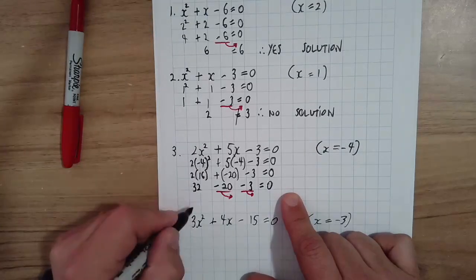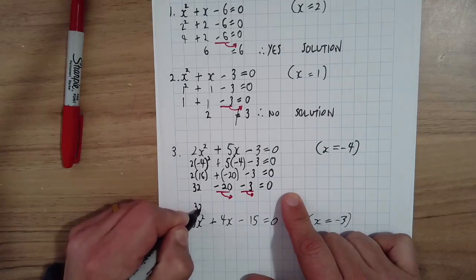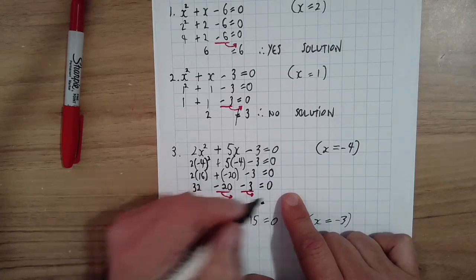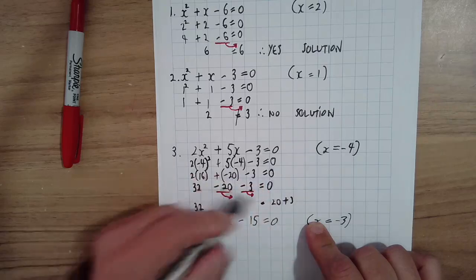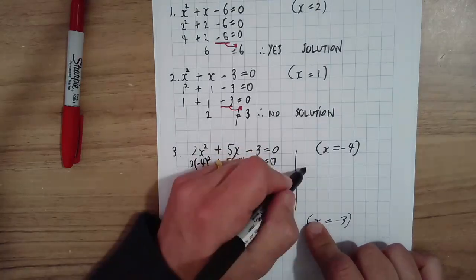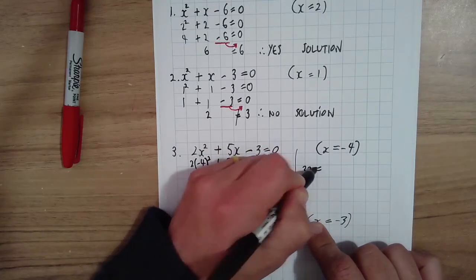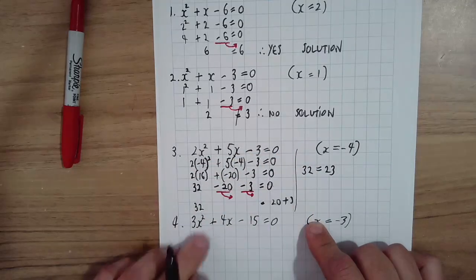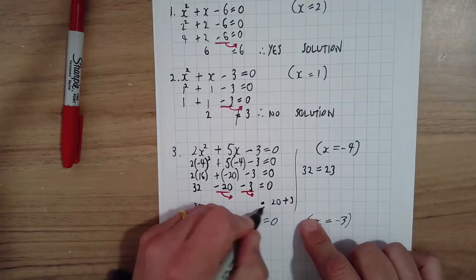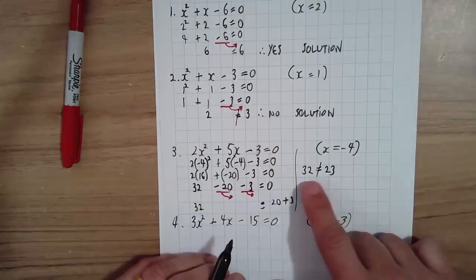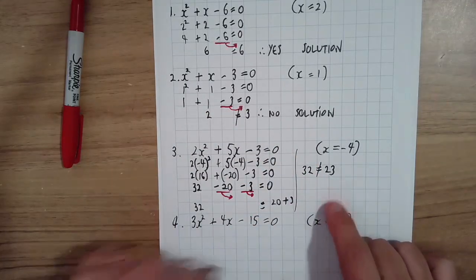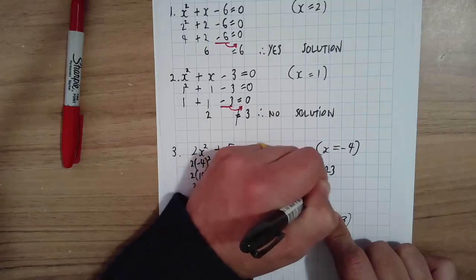So we're going to have 32 equals 20 plus 3. So 32 equals 23. Well, it doesn't. So because 32 is not equal to 23, therefore no solution.